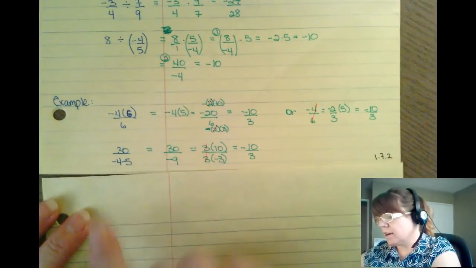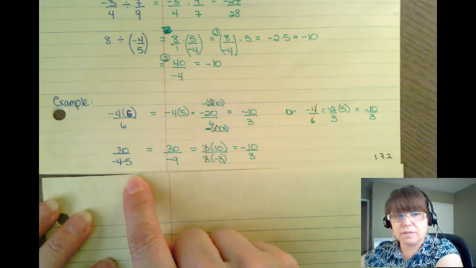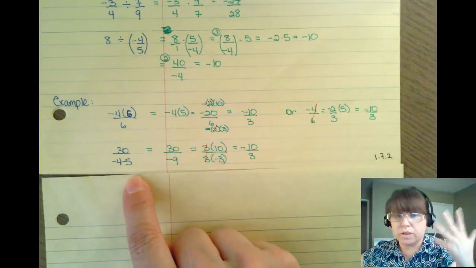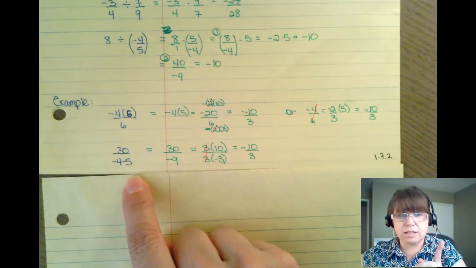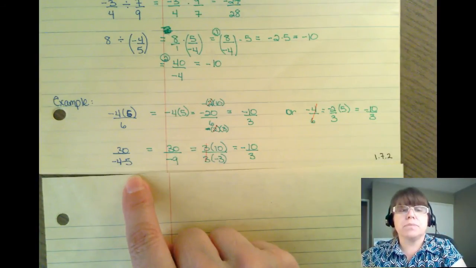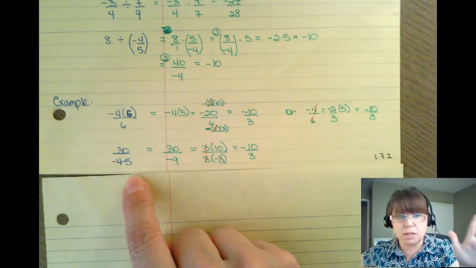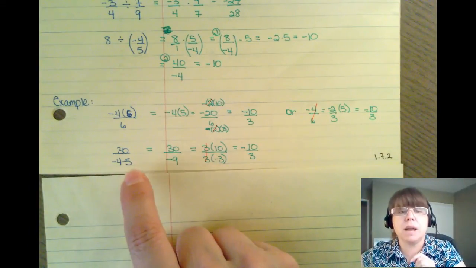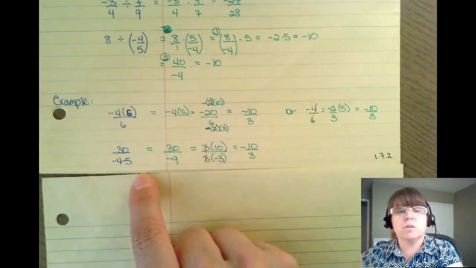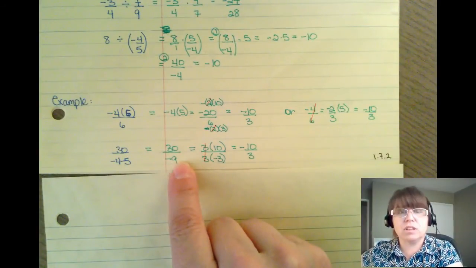Last problem for our example is 30 over negative 4 minus 5. Now, if you remember your order of operations, you do division and multiplication before you do adding and subtracting. But here's the problem. You don't have just one number for your denominator, so you're really not dividing by one number, and you can't split it apart. That's not part of the rules. You have to combine the negative 4 and minus 5 together first. So negative 4 minus 5 equals negative 9. Now you can do the division.